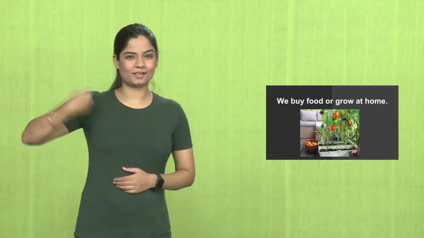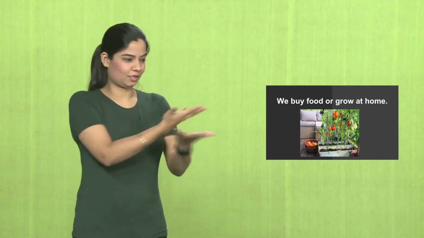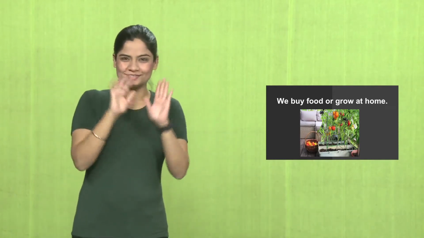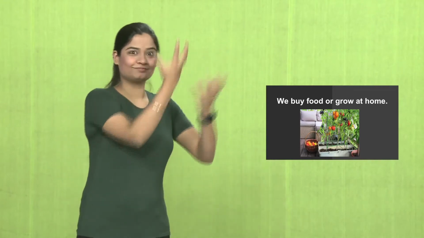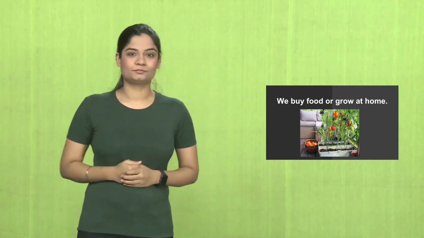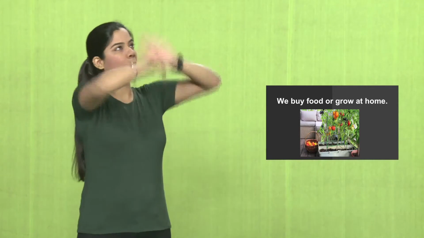Let's begin the chapter, part 1. We buy food or grow it at home. All of us have food at home. We have to purchase it. We intake food every now and then as required, and to intake that kind of food we have to purchase it from the market or we have to grow it at home naturally. For example, sometimes people grow fruits and vegetables at home. It can be done both ways, whichever is convenient, to buy or grow.